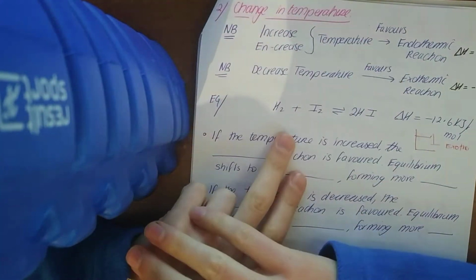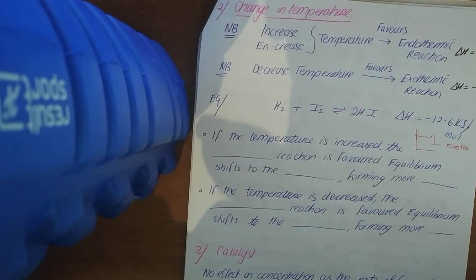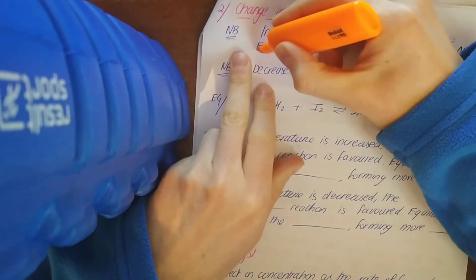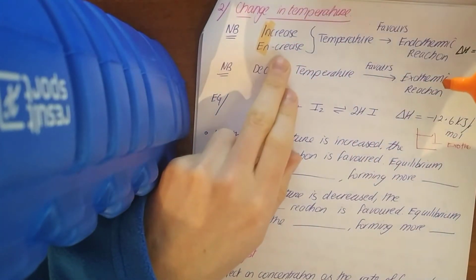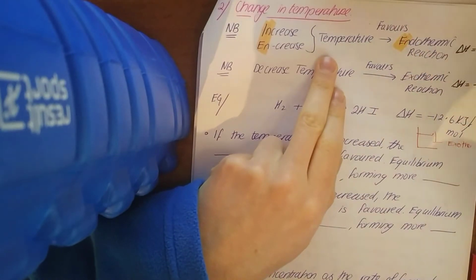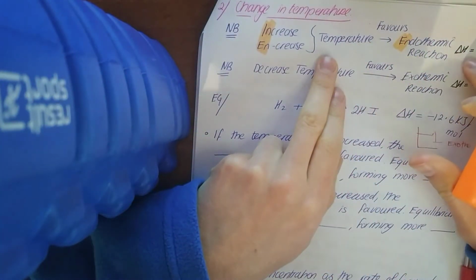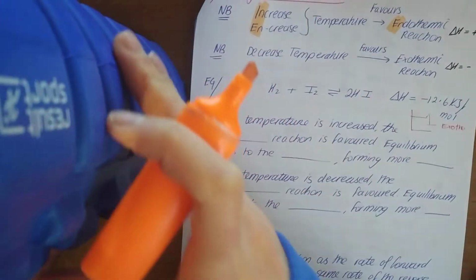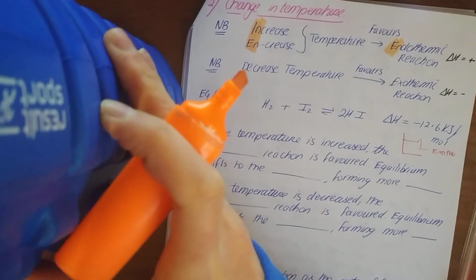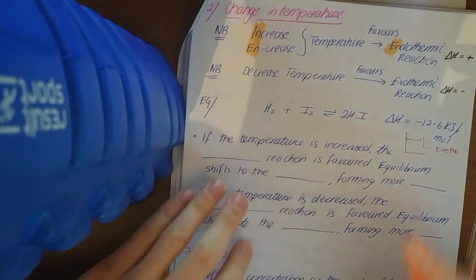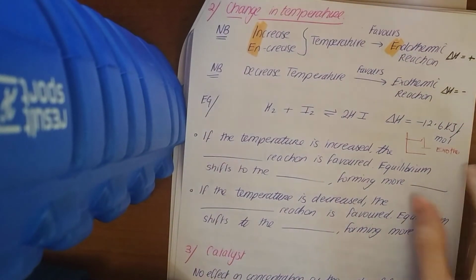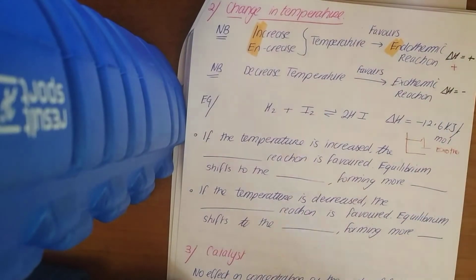So temperature can dictate what way equilibrium is shifted. The way I always remember it, if we increase the temperature, we favour the endothermic reaction. And for an endothermic reaction, remember your delta H, or your heat of reaction, has a positive value. If we decrease the temperature, just the opposite, we favour the exothermic reaction, and that means your heat of reaction has a negative value.